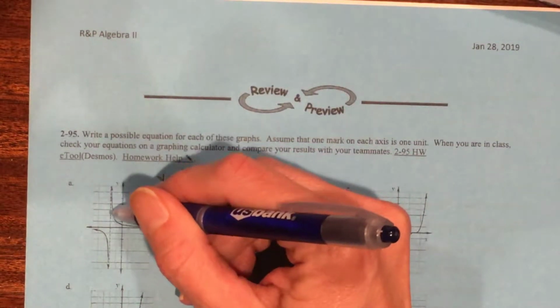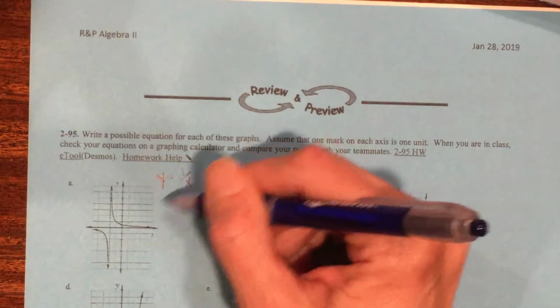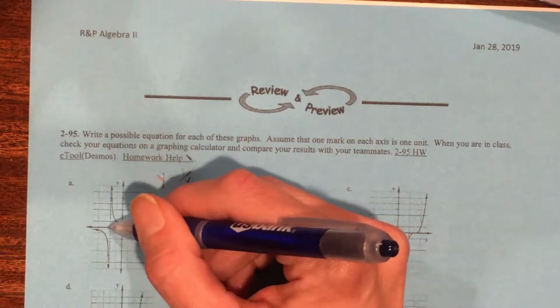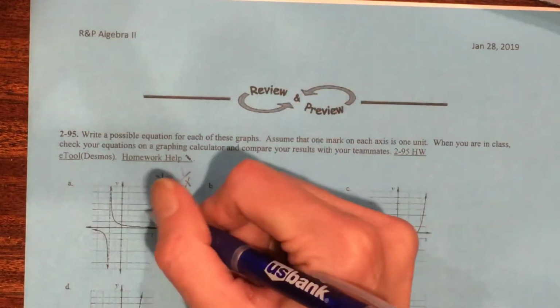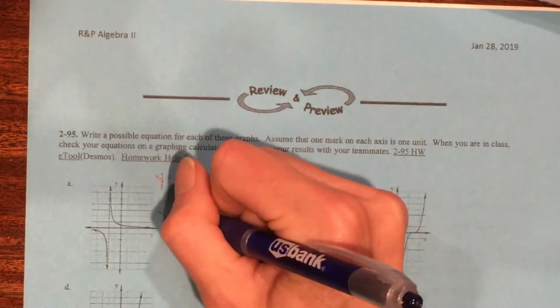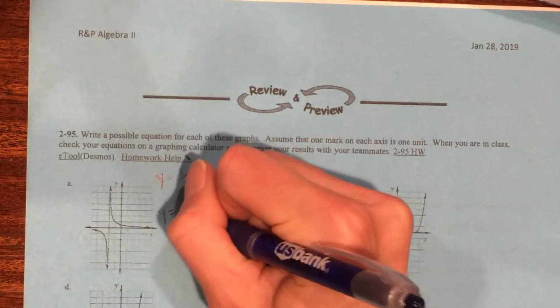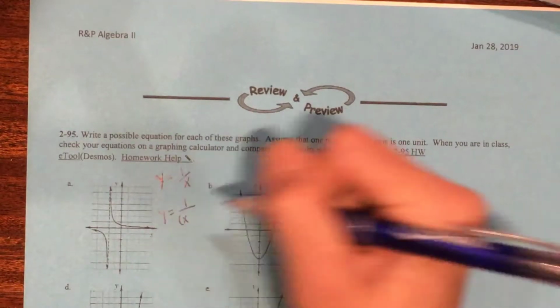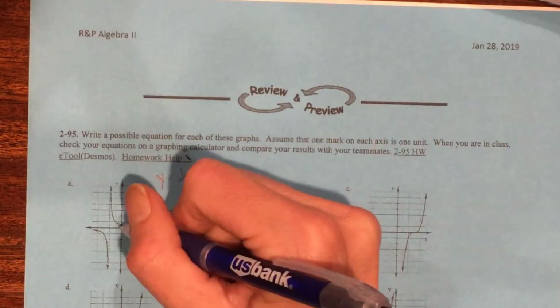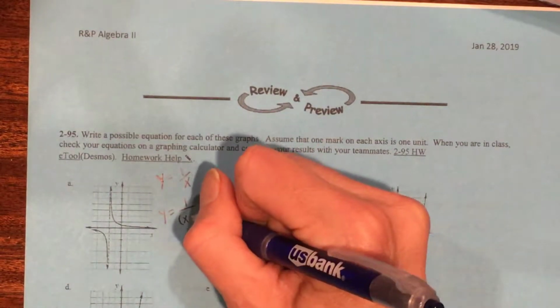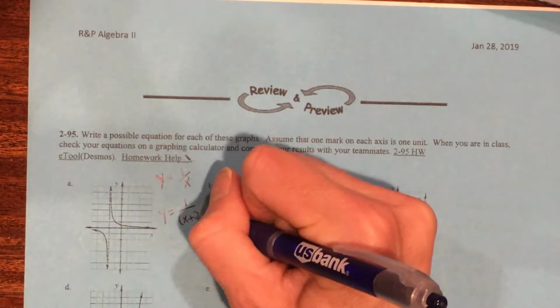If you look at this dotted line down the middle, what that's telling us is that 1 over x has been moved 2 places to the right. So we're going to write our new function as y equals 1 over parentheses x. Remember, it's minus h. Well, since it's -2, the negative makes it +2.